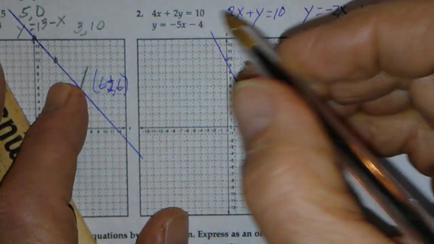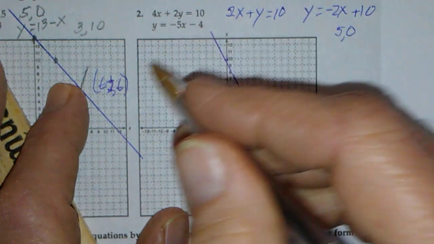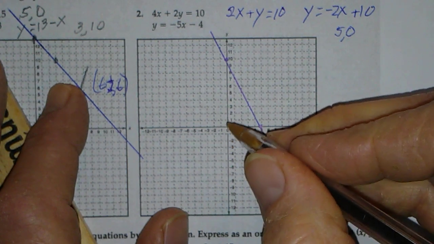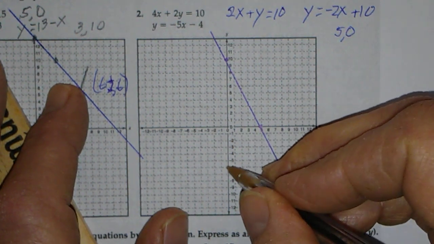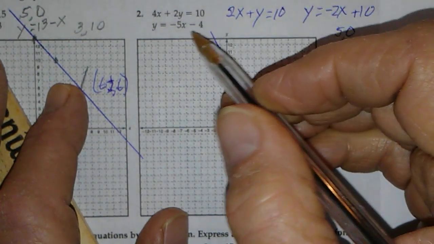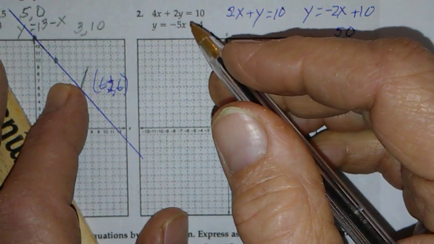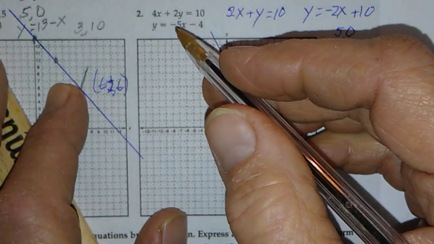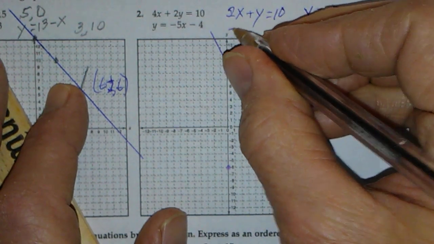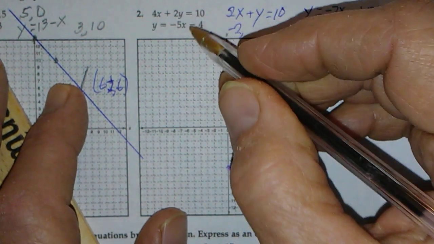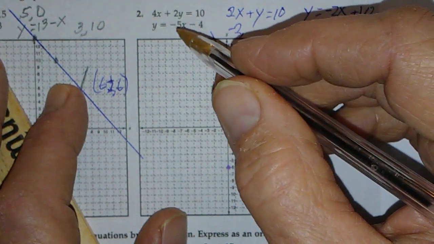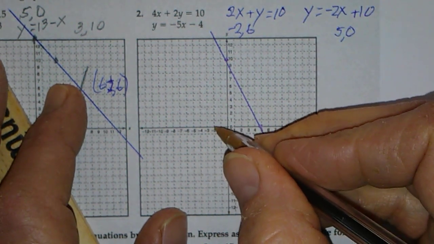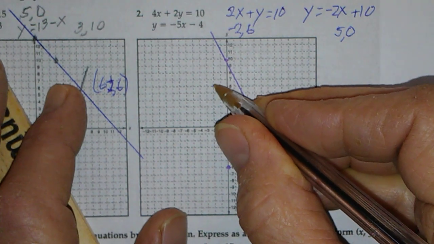Okay, other line. This is already set up in slope-intercept format. So if x is 0, we get minus 4. And let's do a negative number here because we're going to be subtracting, so we'll get a negative times a negative, which makes it positive. If we put x negative 2 in here, negative 2 times negative 5 is positive 10. 10 minus 4 is 6. Negative 2, 6 is here.